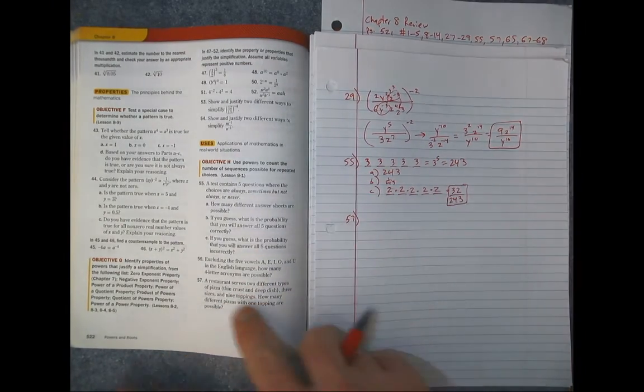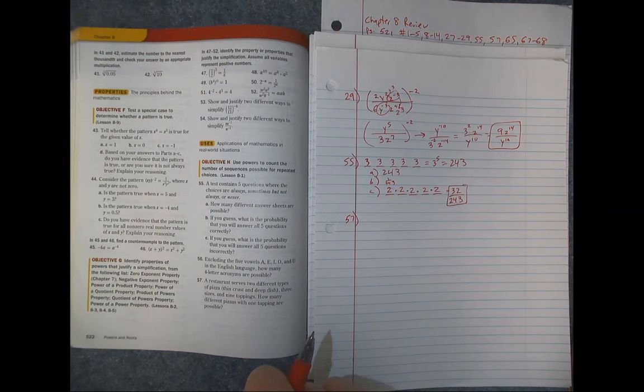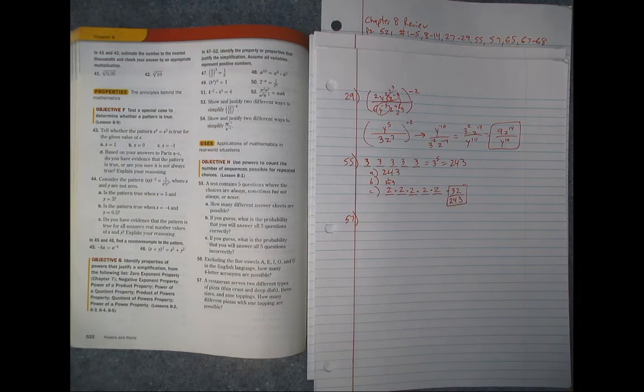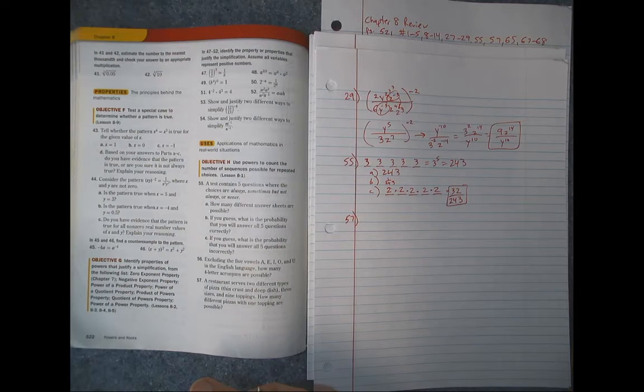Okay, 57. We got pizza, thin crust, and deep dish. Okay, there's 3 different sizes, and there's 9 toppings. How many different pizzas with 1 topping are possible? Okay, so we got to be careful here with how this is worded. Because the first time you read it, you might think that we're eliminating the 9 toppings down to 1. But that's not actually what we're doing here.